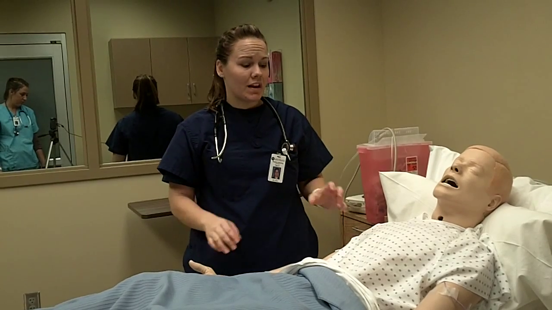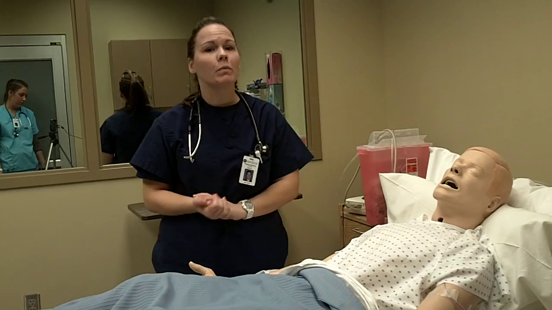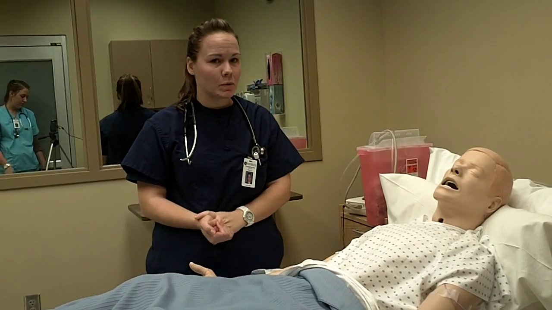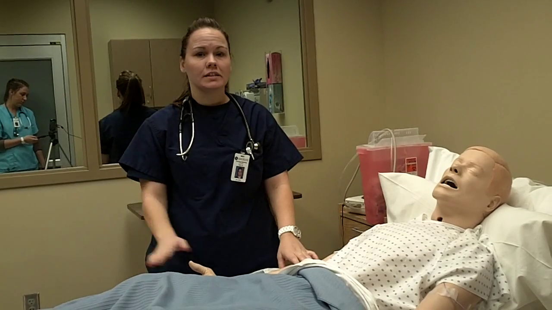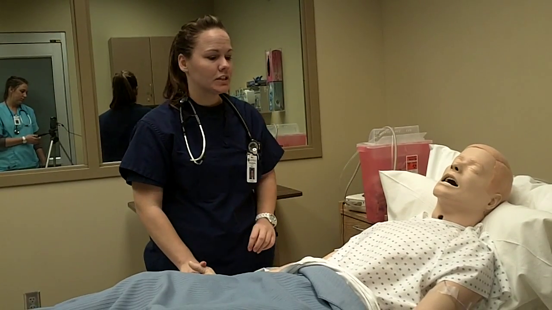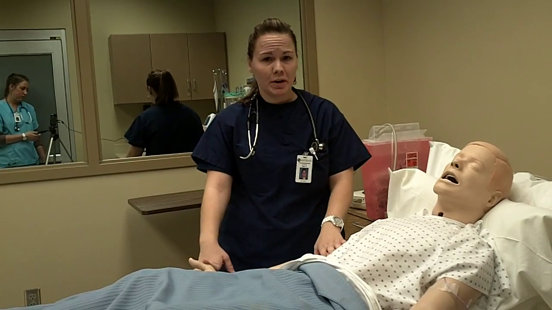I would assess them for any pain. As of right now, I'd have them rate it on a scale of 1 to 10, 1 being the least pain, 10 being the most. Before we entered the room, I had also assessed the weight and the height of my patient. I'm going to take their temperature, and also assess the blood pressure.